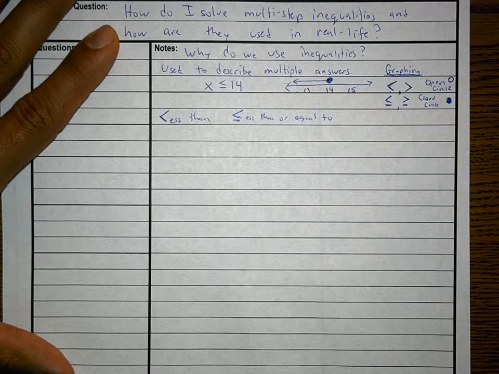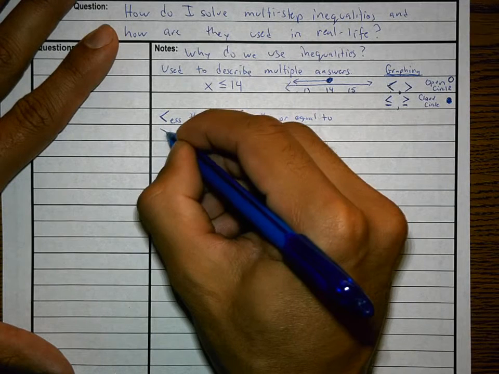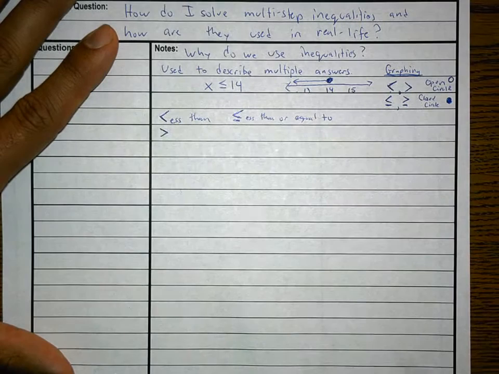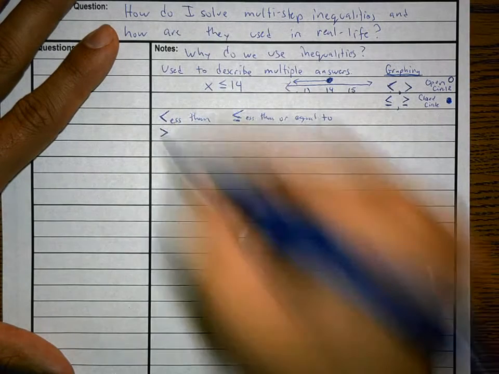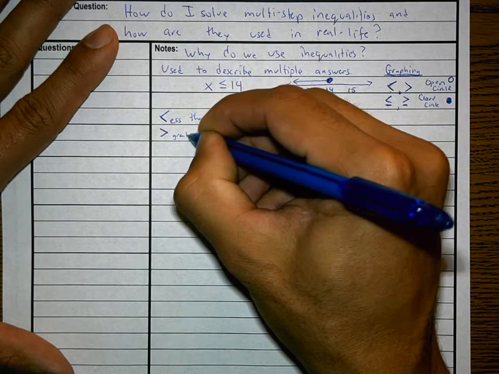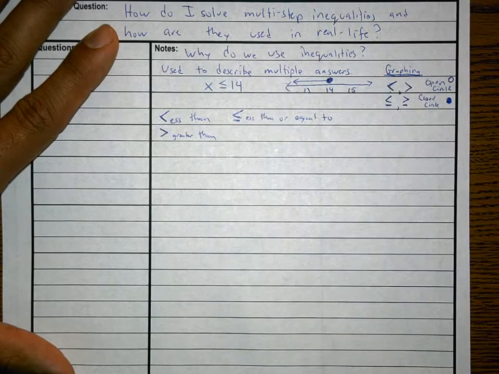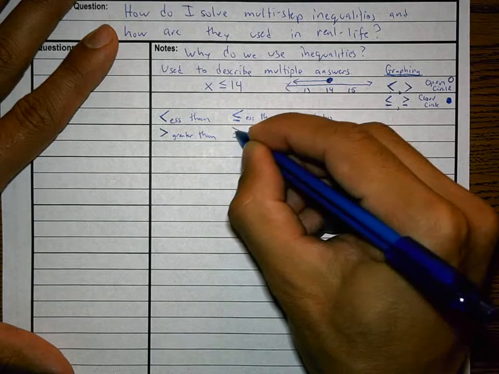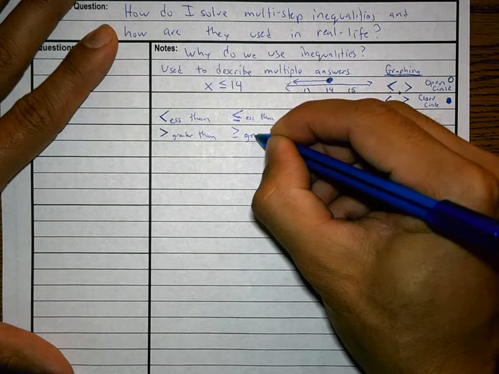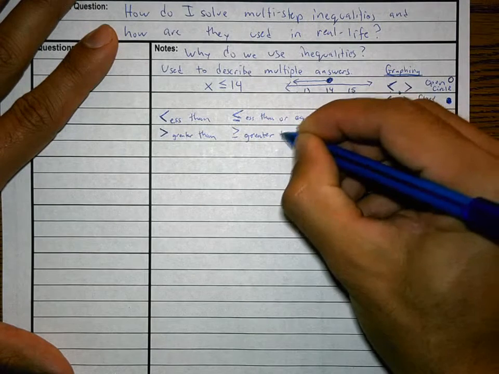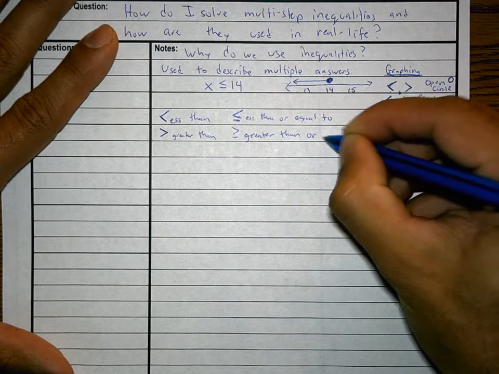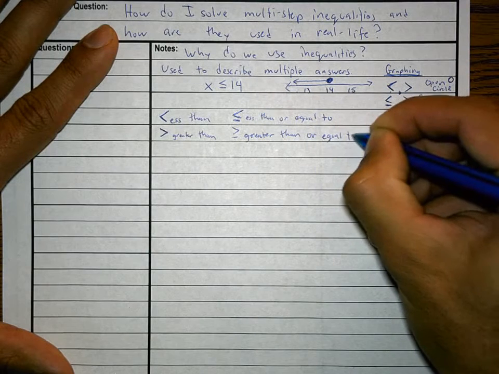The opposite of the L is greater than. And then, of course, we have greater than or equal to.